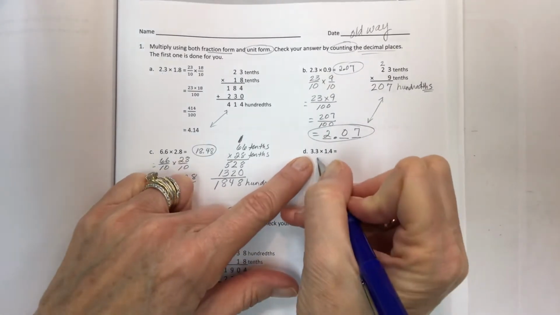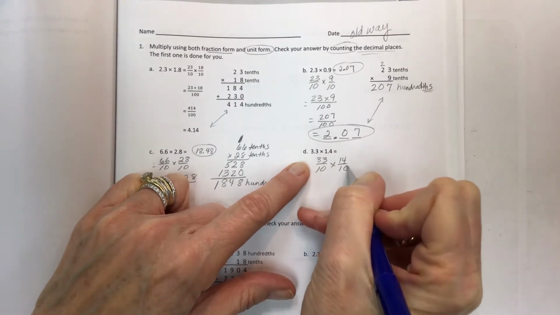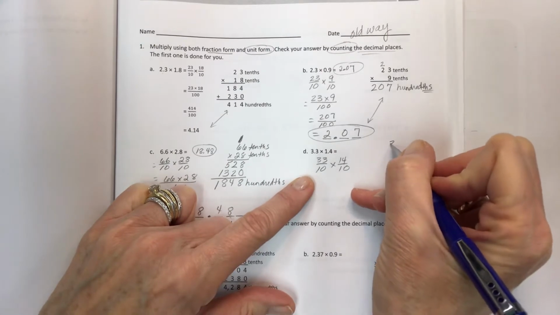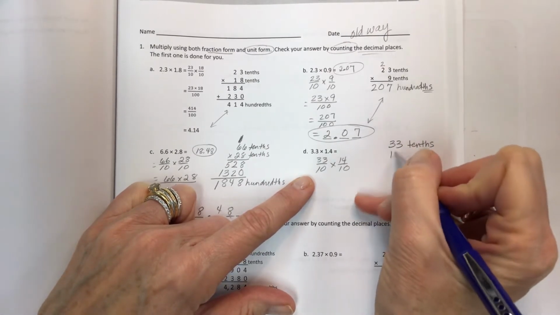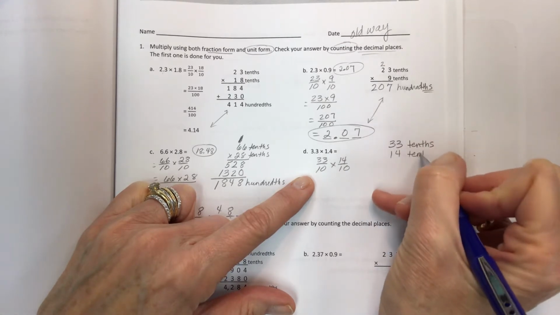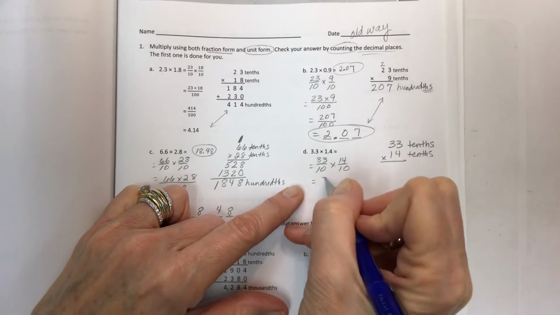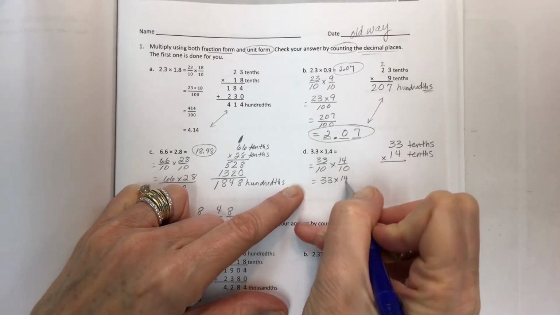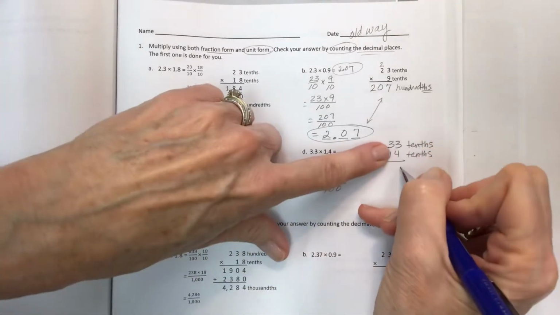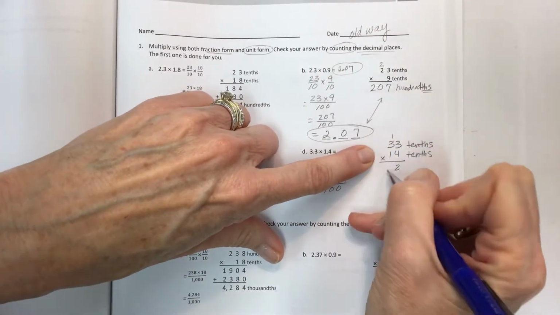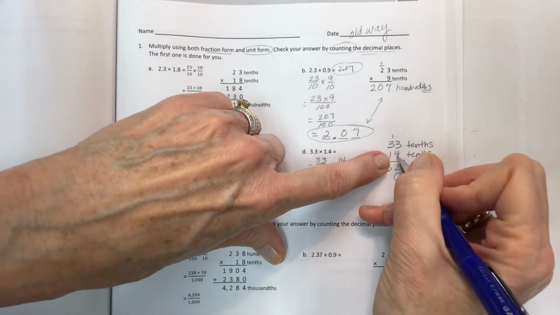Okay, next one, 33 tenths times 14 tenths. Set it up over here: 33, use the unit form, 14, unit form, standard algorithm, set it up all nice and pretty. 33 times 14 over 100, nothing else to do but solve. 4 times 3, 12, 12 and 1 is 13. Hold this spot with a 0. Okay, I'm done with the ones.